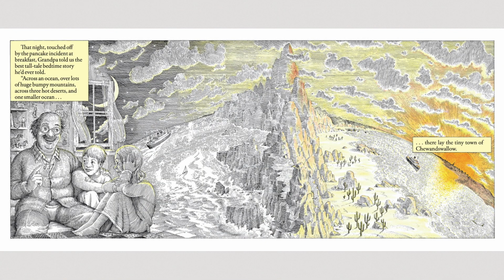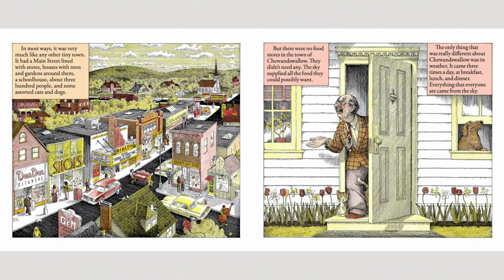That night, touched off by the pancake incident at breakfast, Grandpa told us the best tall tale bedtime story he'd ever told. Across an ocean, over lots of huge bumpy mountains, across 3 hot deserts and 1 smaller ocean, there lay the tiny town of Chew and Swallow. In most ways, it was very much like any other tiny town. It had a main street lined with stores, houses with trees and gardens around them, a schoolhouse, about 300 people, and some assorted cats and dogs. But there were no food stores in the town of Chew and Swallow. They didn't need any. The sky supplied all the food they could possibly want.